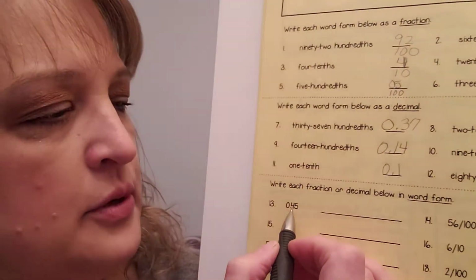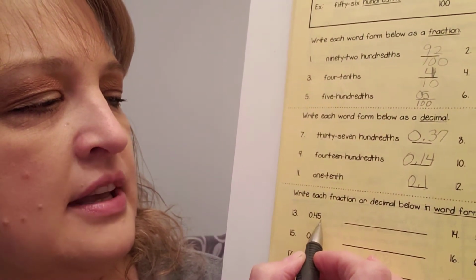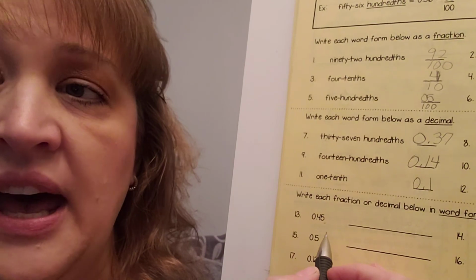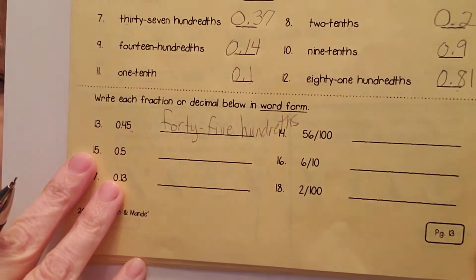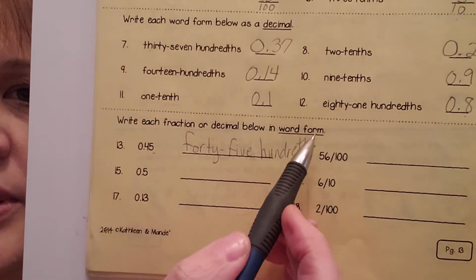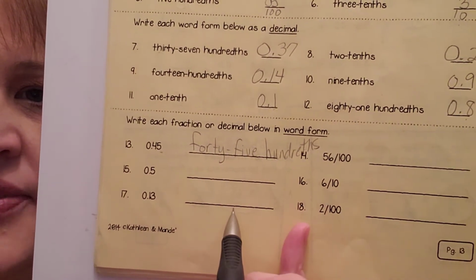This last section is we're going to write each fraction or decimal in word form. Okay, so in word form, what would we say here? We would say 45. And what place is the last one in? It's in the hundredths place. So we say 45 hundredths. So write that, 45 hundredths. And it's really important that you have this THS on the end.